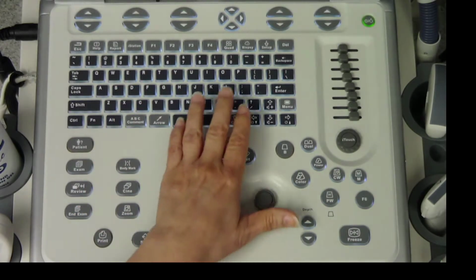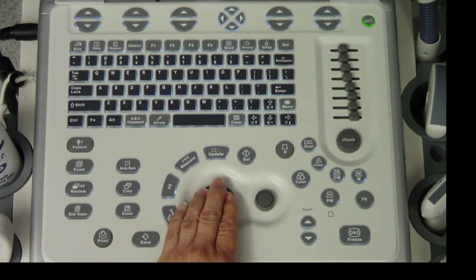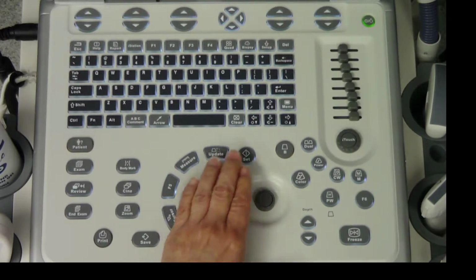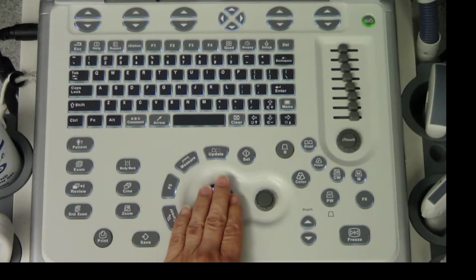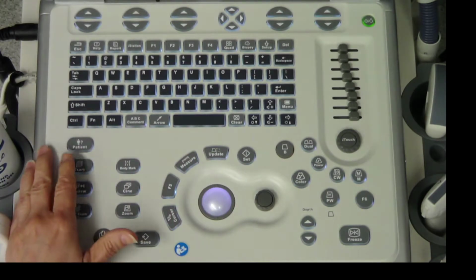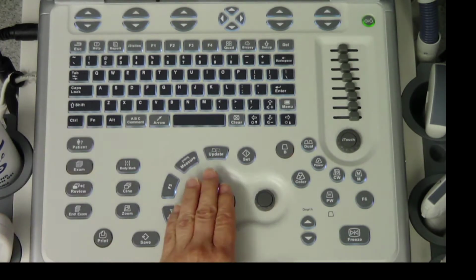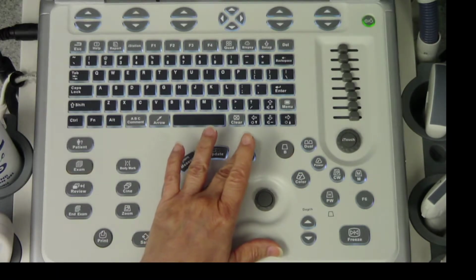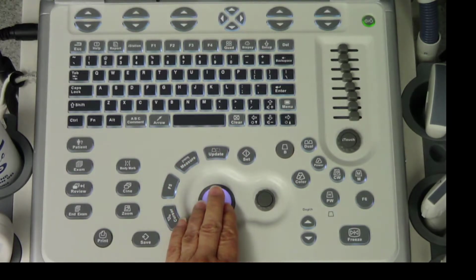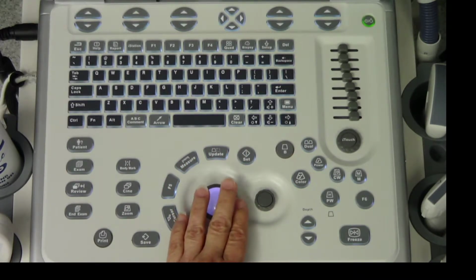And then we're going to hit OK with our set button. And you see that we're already in a linear probe. I'm going to select exam. Now we can choose small parts, and in this case we do have an MSK selection. So you'll want to choose MSK if that choice is given to you. And now we're set up to go.